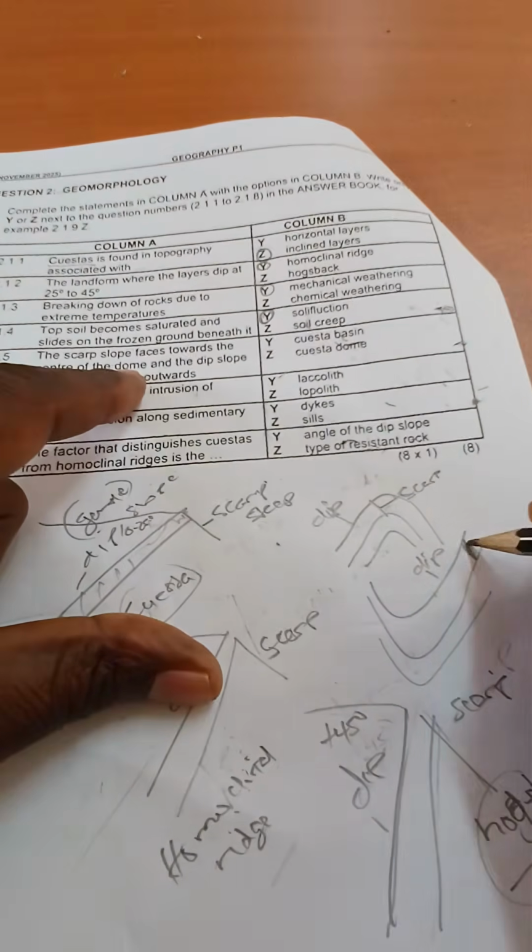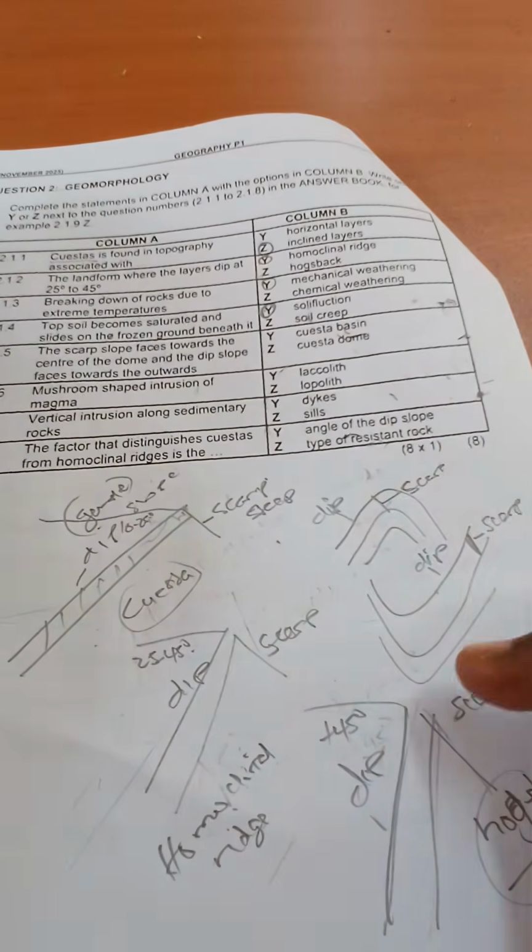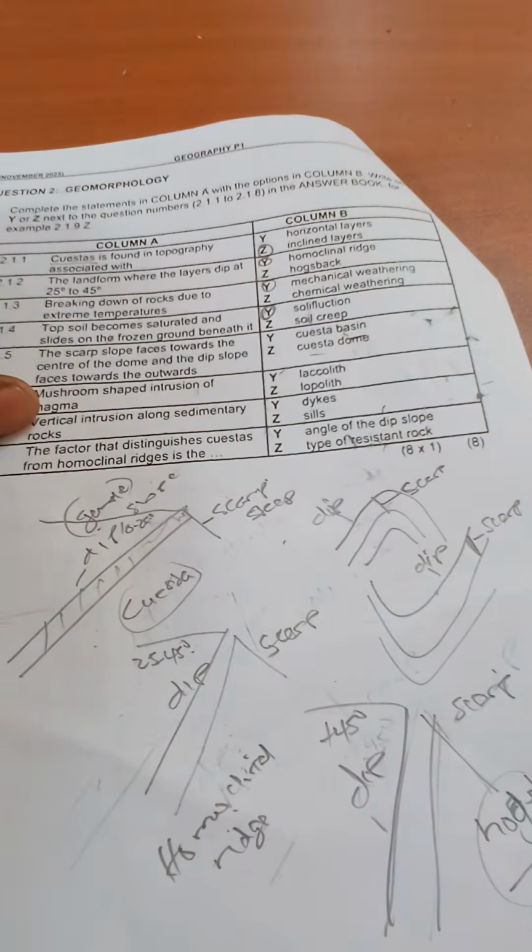When it's a basin, it's more like this, which means you look at it like this. Where is your deep slope? Your deep slope, you can see, is inside. That is your deep slope. Then your scarp is outside. So that's how you look at it. That is your Cuesta dome. What this one looks like is your Cuesta basin.